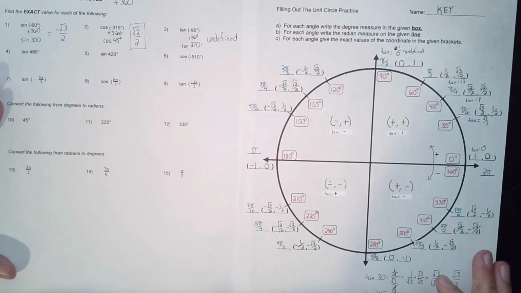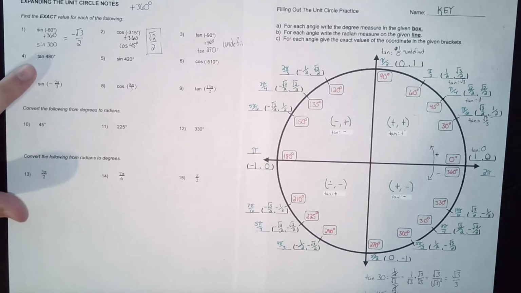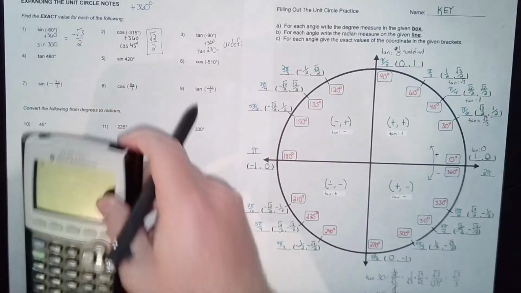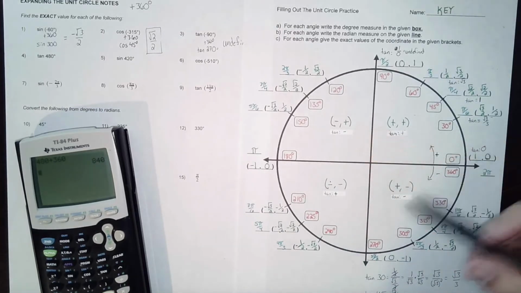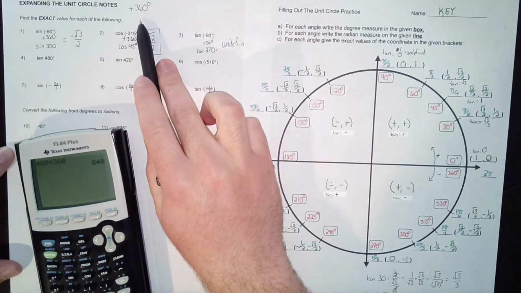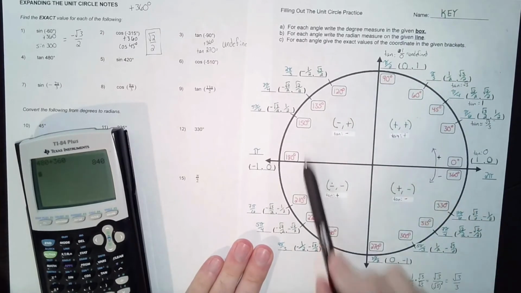Okay, let's look at something like tangent of 480. Well, the problem here now is adding 360 degrees actually doesn't help me, because if I take my calculator here and I take 480 and I add 360 to it, I'm now at 840, which is even further away from being a part of this circle. So adding 360 doesn't help anymore, but that's going the positive 360 degrees around, counterclockwise.